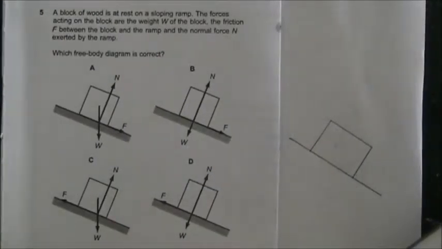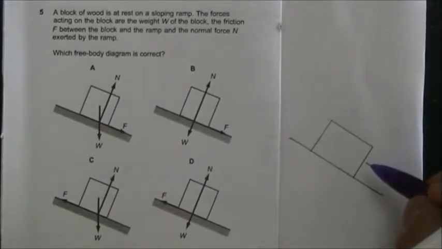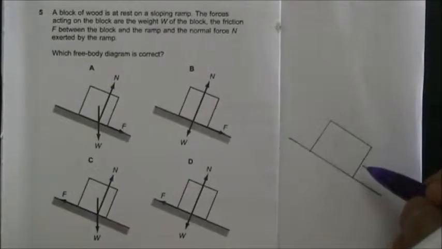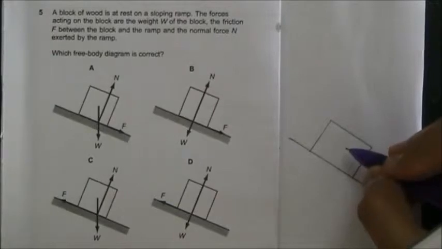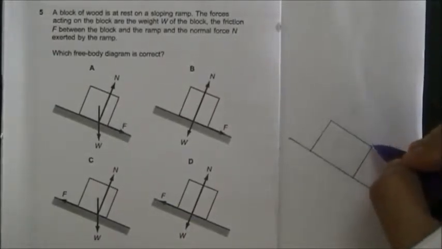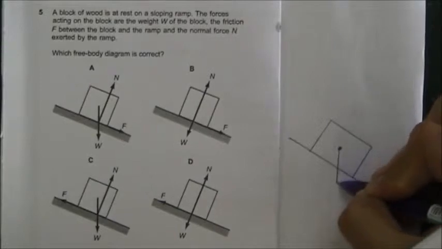In this question, we have a block of wood that is resting on a sloping ramp, and we are supposed to indicate the three forces acting on the block: the weight, friction between the block and the ramp, as well as a normal force. Okay, so let's start with the weight. The weight will always be exerted from the center of mass. So the center of mass of this regular block should be right in the middle, and the weight is always acting directly downwards.